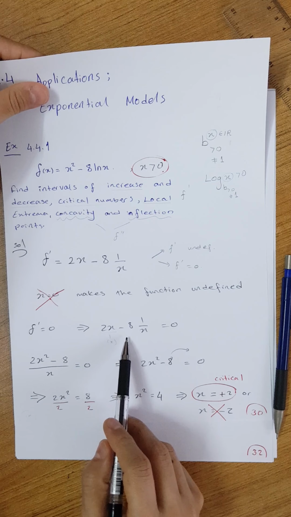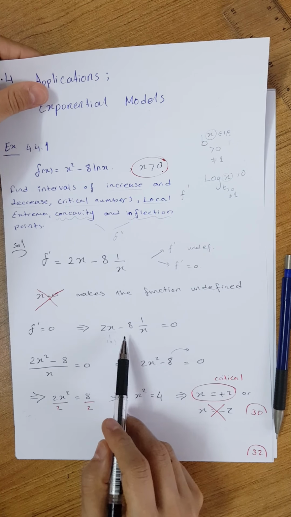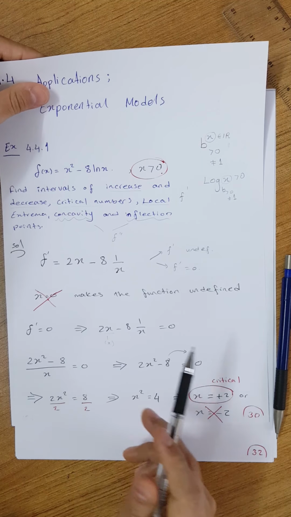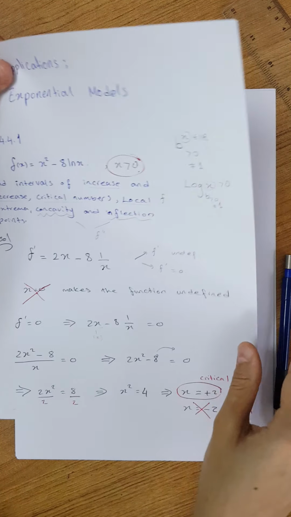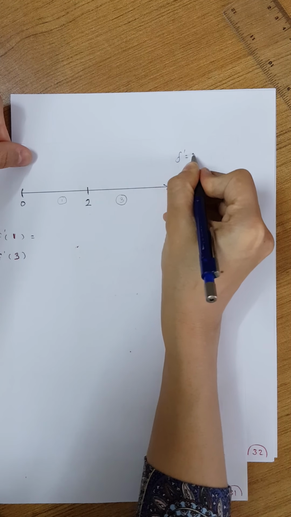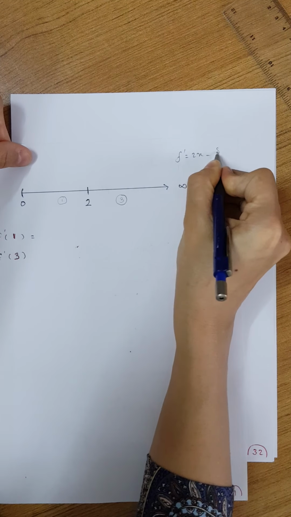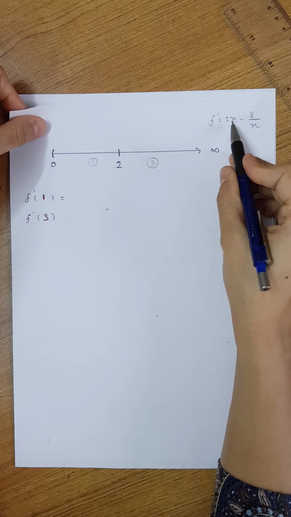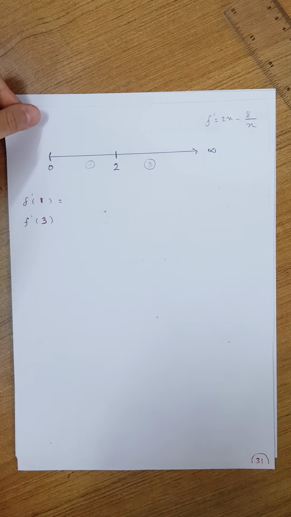If I put 1 into that function, what will I get? Let me write it for you on the other side, so that it will be obvious: f prime is equal to 2x minus 8 over x. Now we are putting 1 into that function. 2 multiplied by 1 is equal to 2, minus 8 over 1, that's 8. So 2 minus 8 is something negative.